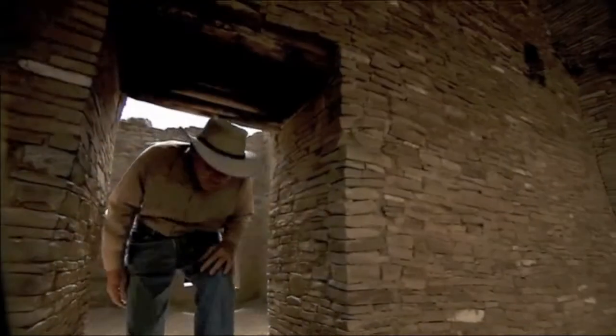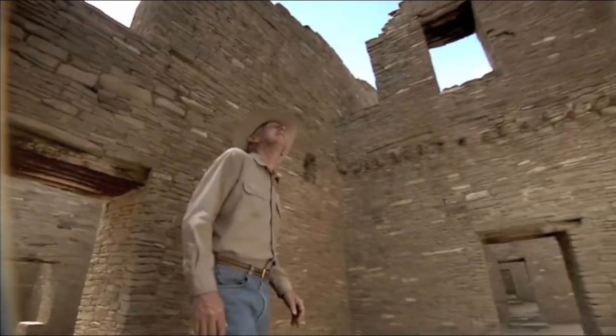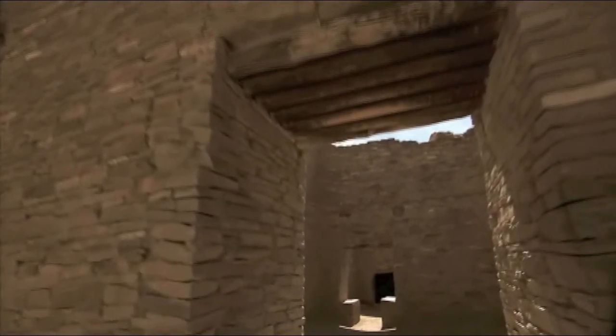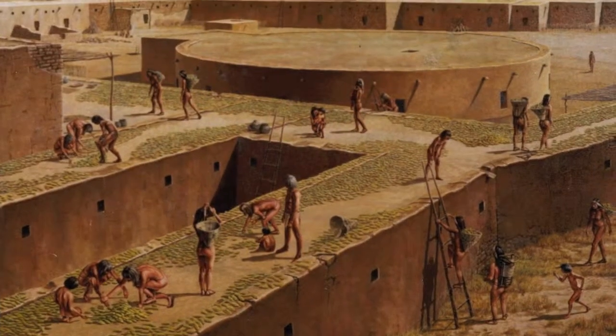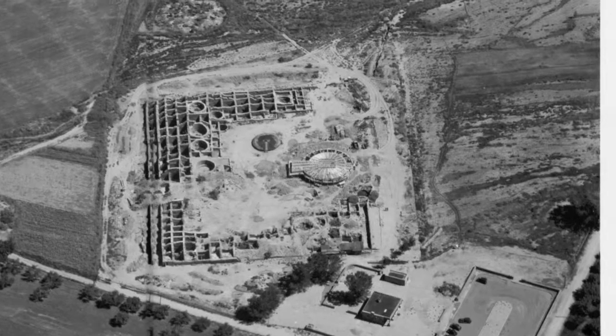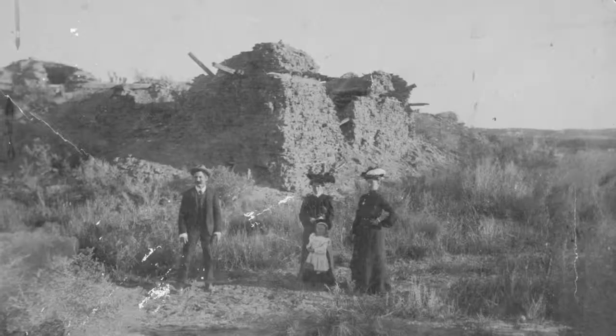Hi, Professor Like and Alex, this is Erin. I just thought I'd give you a brief overview of this project. This is the site that I'm working at, Aztec Ruins. You can see it's a huge masonry complex. This is probably what it would have looked like in the 12th century, and this is what it looks like now during excavation.